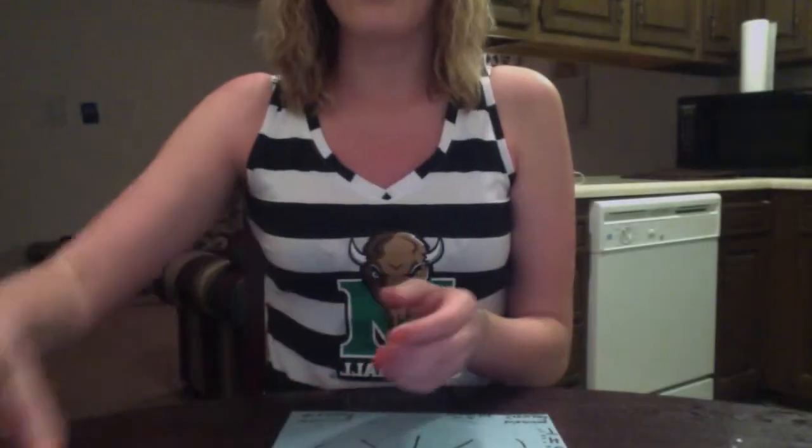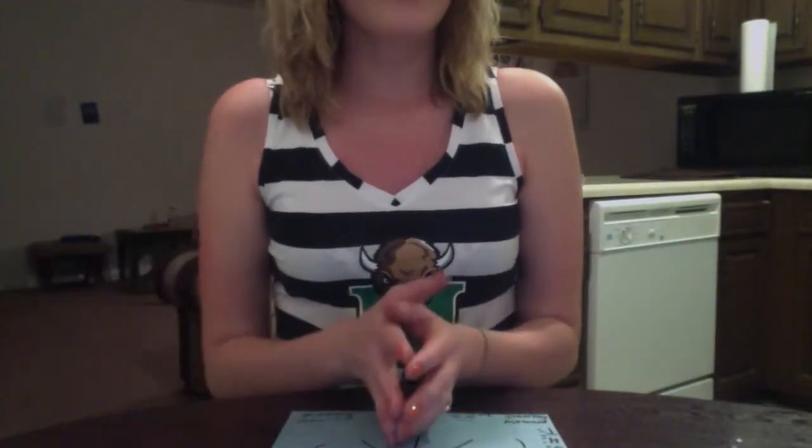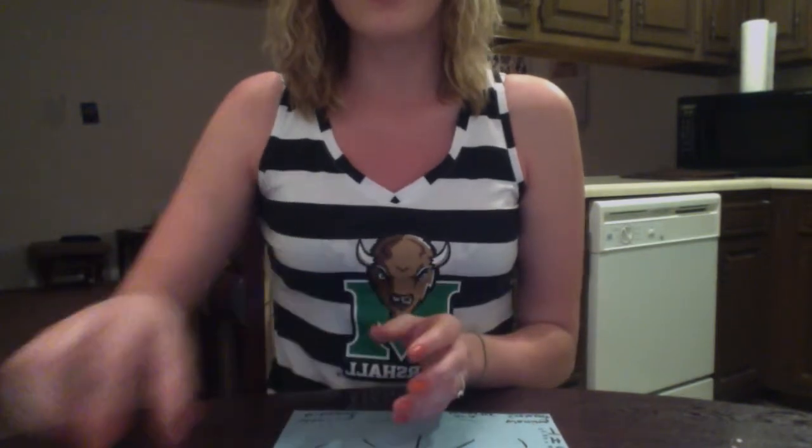From there, we have a waning crescent. And a waning crescent is basically the same thing as a waxing crescent.